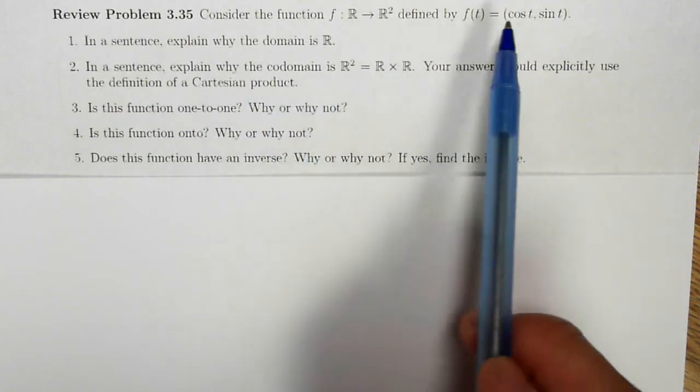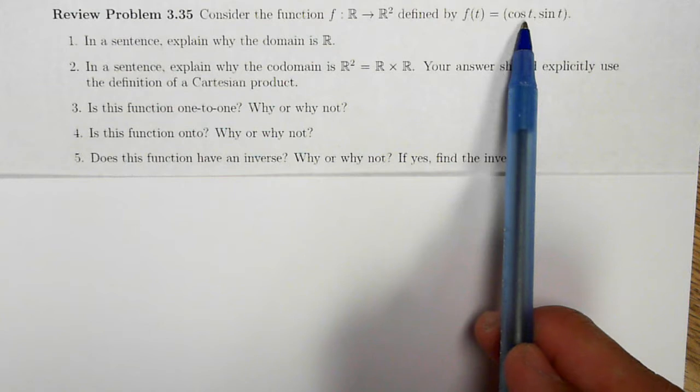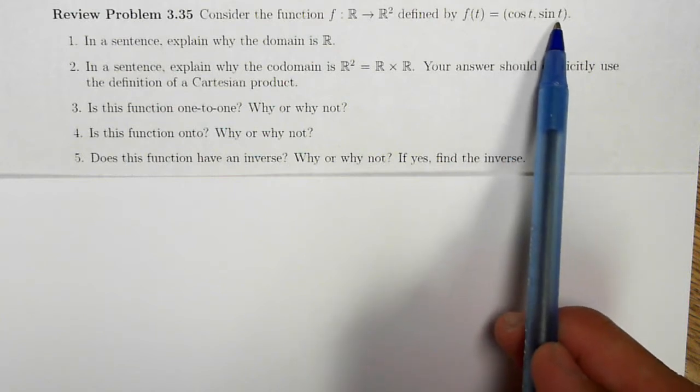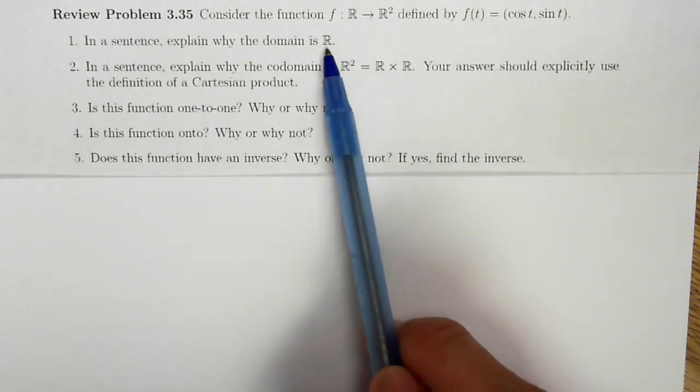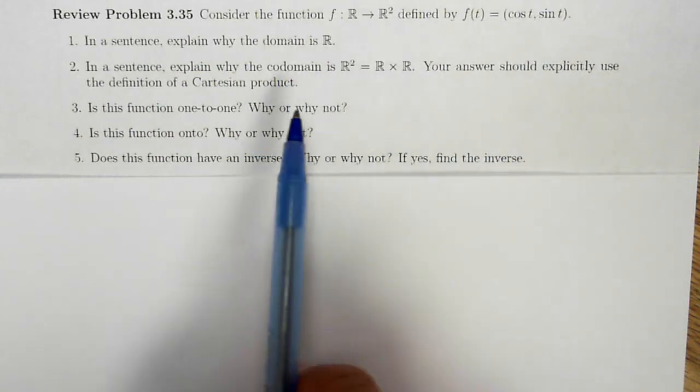Why is the domain R? Well, I can choose any real number t, and both cosine of t and sine of t are defined. So t can be any real number, and the right-hand side is defined. So the domain is R.